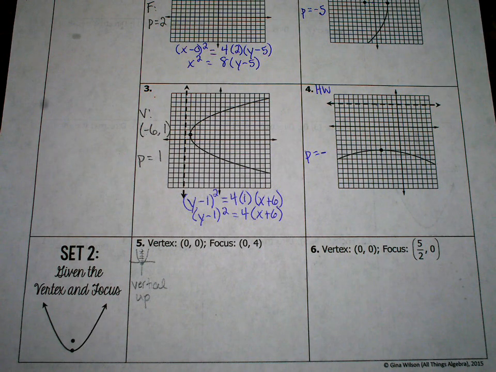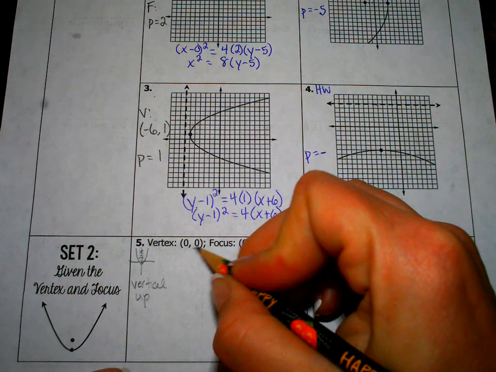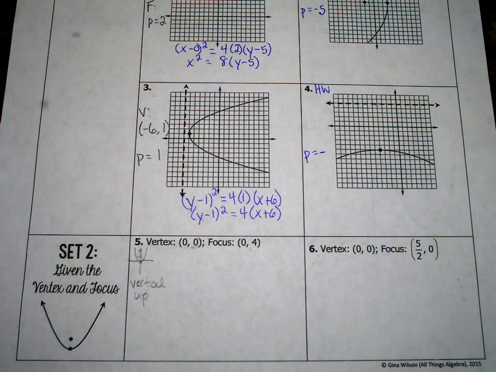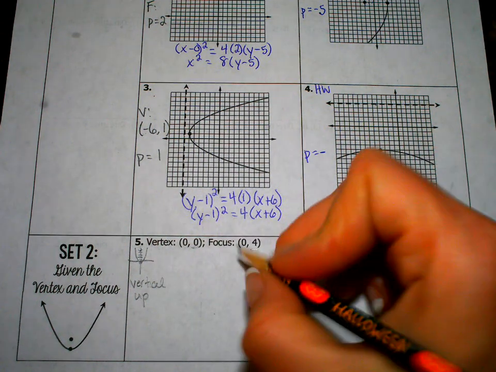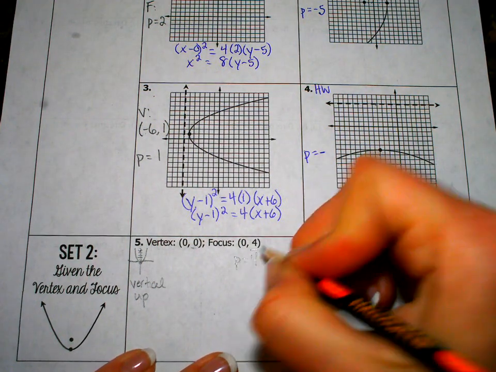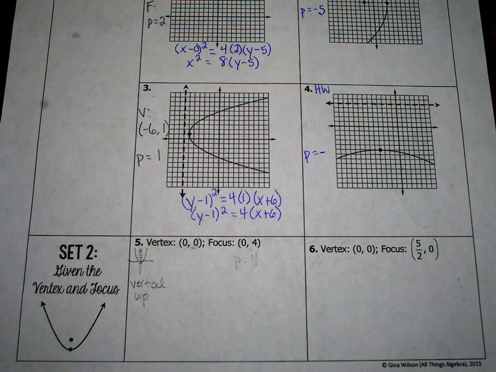Now, my focus is at 0, 4. How many spaces away are these? Look at my y values. What's the distance between 0 and 4? And especially because I'm moving upward 4. So my P is going to be 4 spaces.